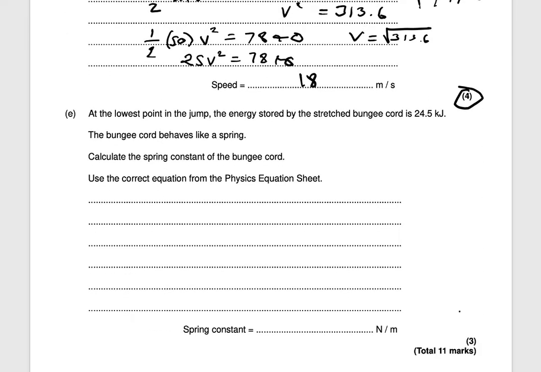Okay, final question now. At the lowest point in the jump, the energy stored by the stretched bungee is 24.5 kilojoules. The bungee cord behaves like a spring. Calculate the spring constant of the bungee cord. So again, we're going to use this equation now, half ke squared. We know that is equal to the total energy, which is 24.5 kilojoules.